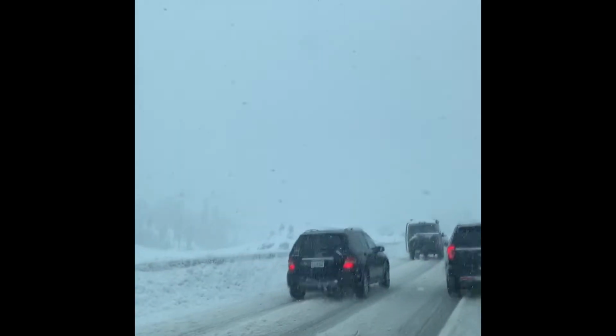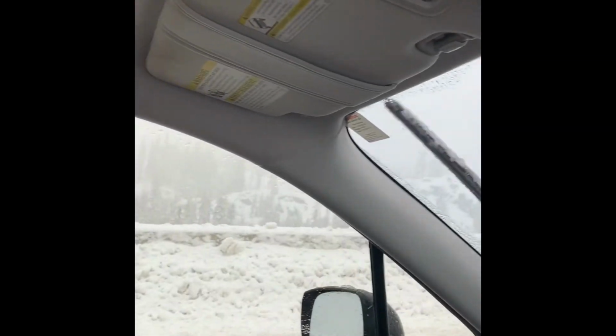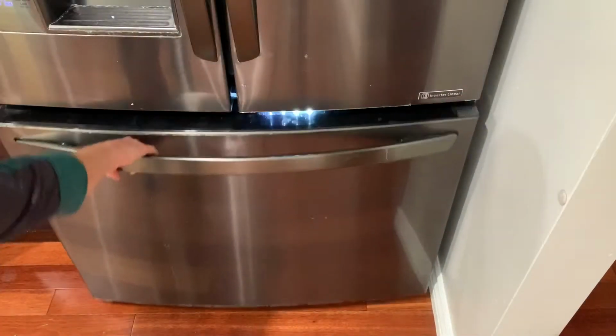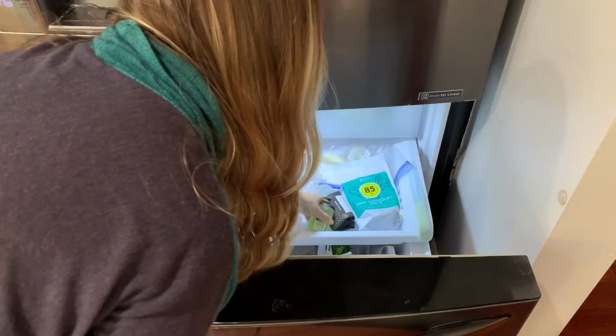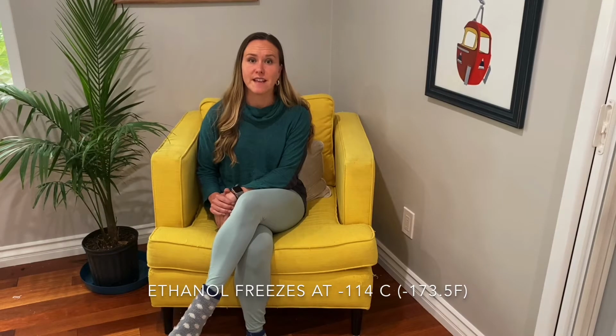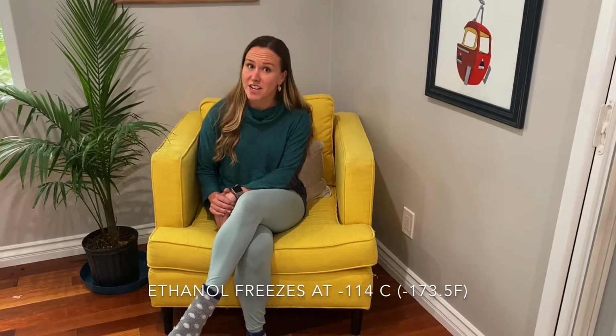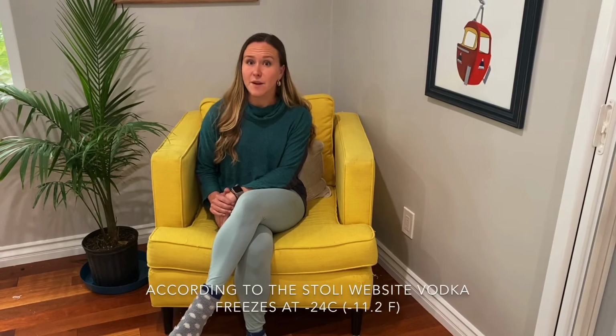In below freezing temps, salt is often used to keep roads free from ice, so our cars can stay on the road. Vodka, gin, and other hard alcohol doesn't freeze in the freezer. That's because 80 proof vodka is 60% water and 40% ethyl alcohol, while pure ethanol freezes at about negative 114 degrees Celsius. Vodka freezes somewhere in between at approximately negative 24 degrees Celsius.